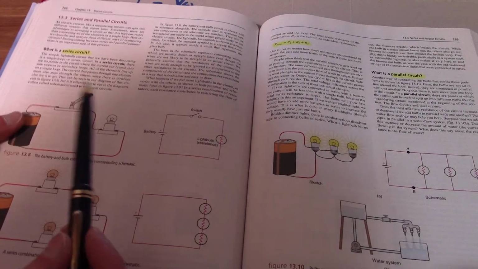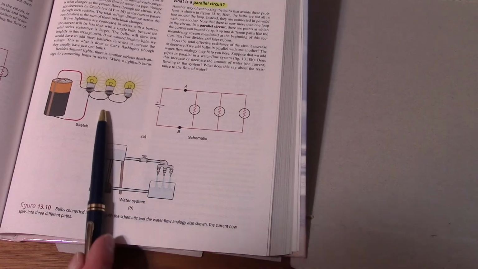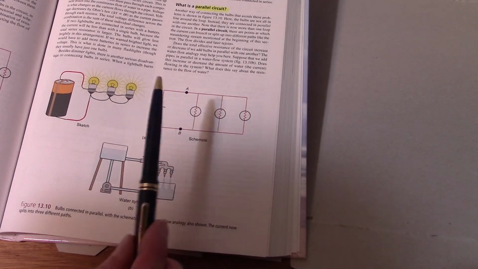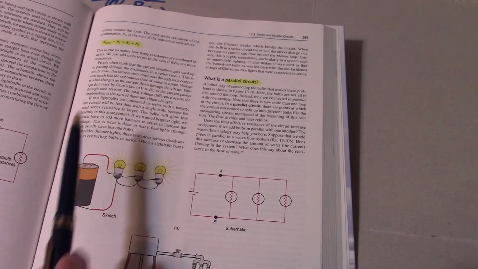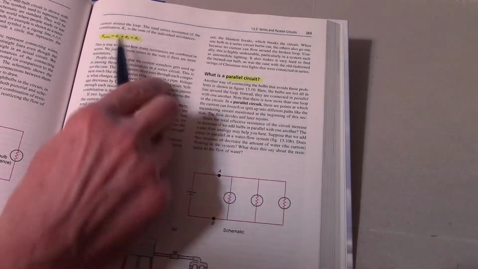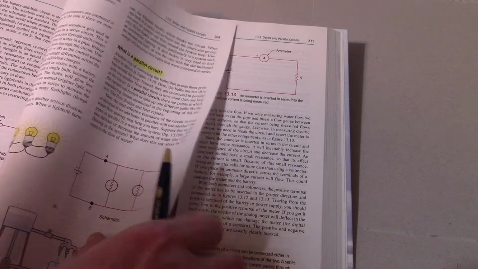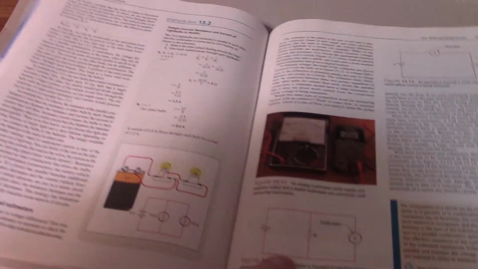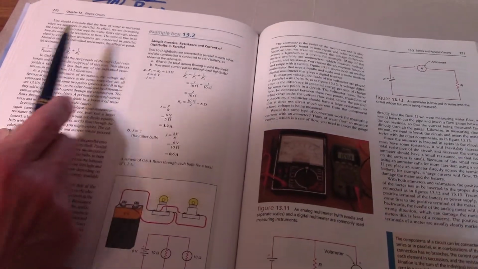So page 268, 269, and here you have a really good diagram in your book as well. All this is in the book. It shows the parallel circuits. It shows how you calculate your resistance in a series circuit. I'll leave the math to you. Then on page 270, how you would calculate the resistance in a parallel circuit.